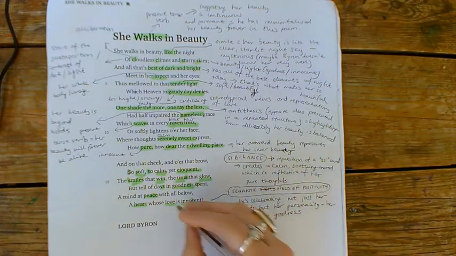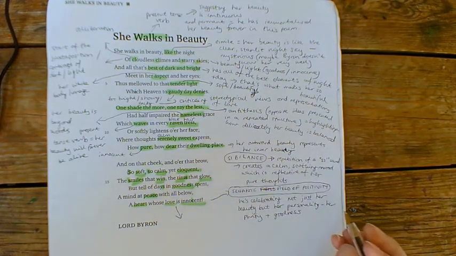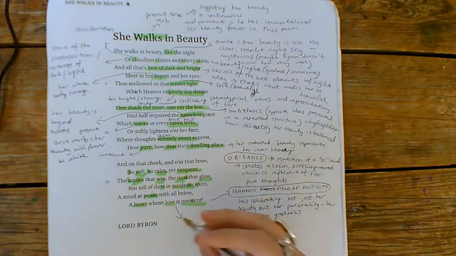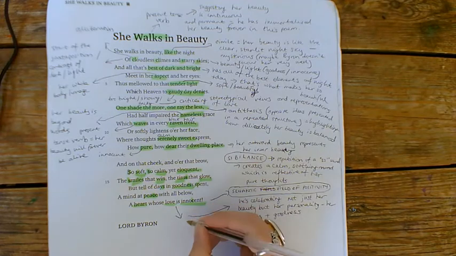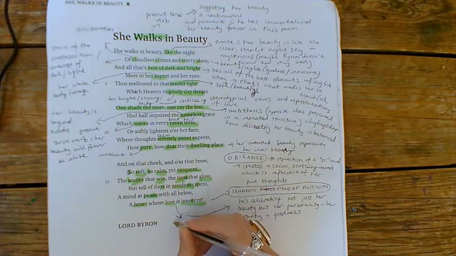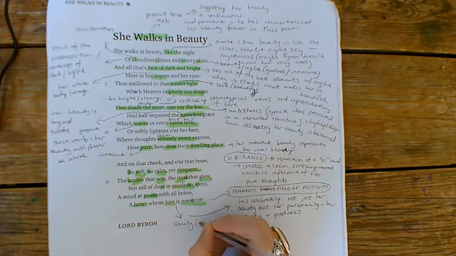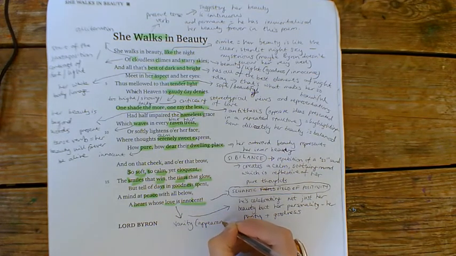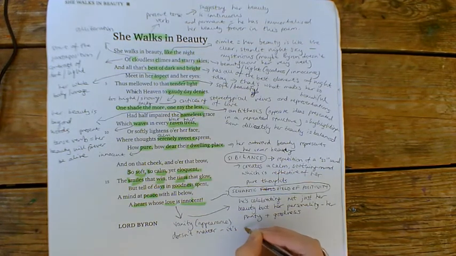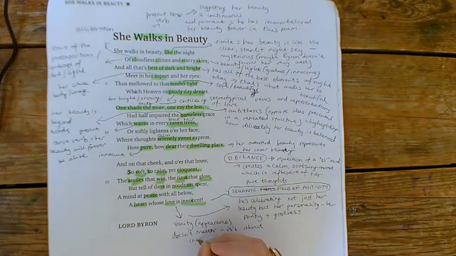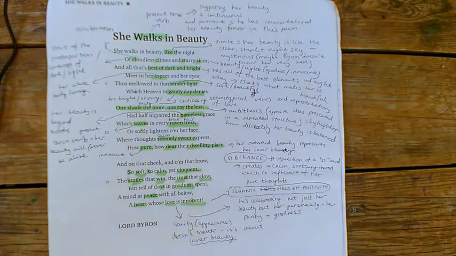And what he's essentially doing with a heart whose love is innocent, and this links back, what he could be saying here is actually that vanity or your appearance doesn't matter. It's about inner beauty, and by the end of the poem it's her inner beauty that he chooses to end the poem with, that he's most struck with.